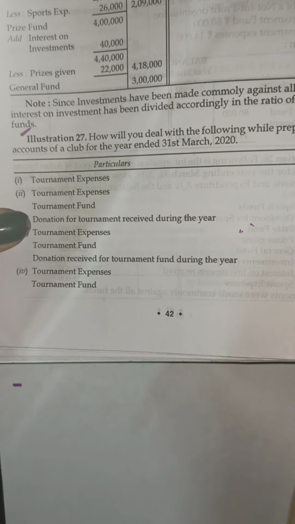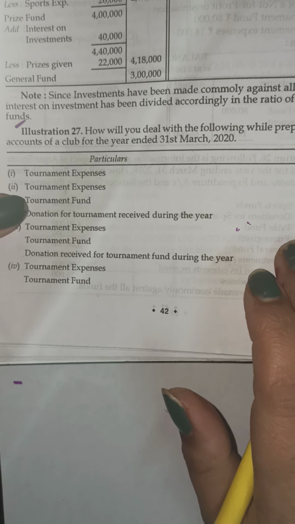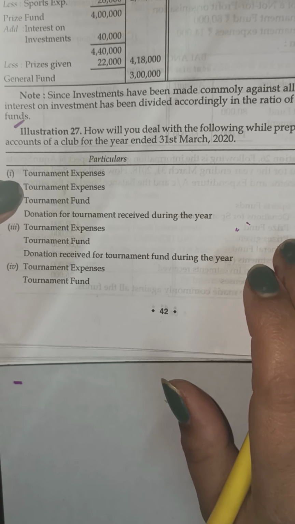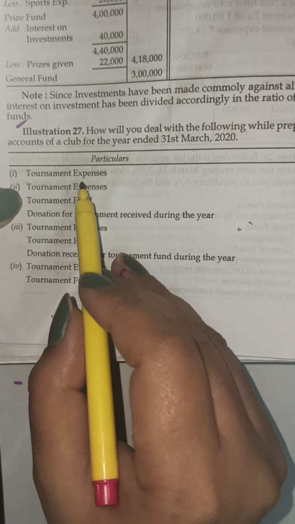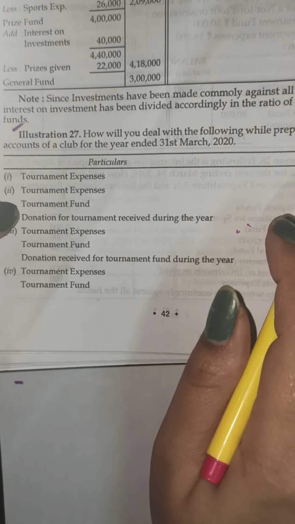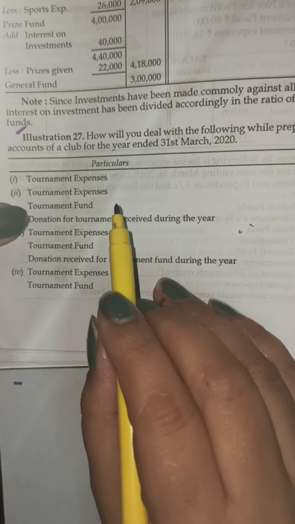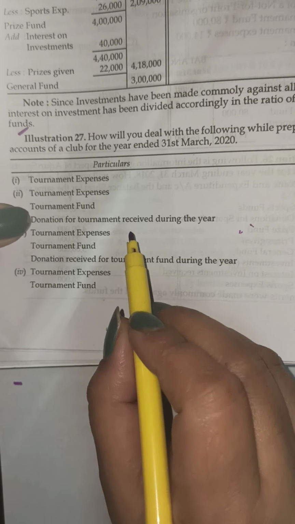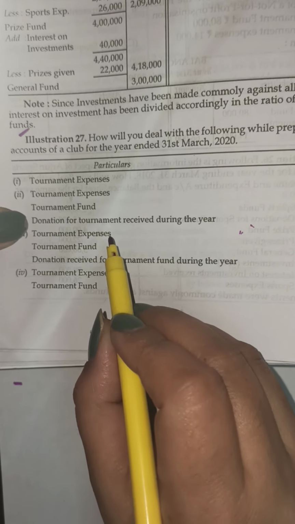Now here children, here girls, let us see an example of how to deal with the following items while preparing the income and expenditure account. Now here they have given us only tournament expenses. These are some fund related items, those items where we have to decide how to treat them in case the fund has been created, or in the absence of a creation of fund.